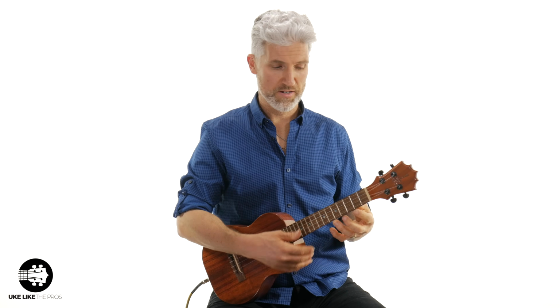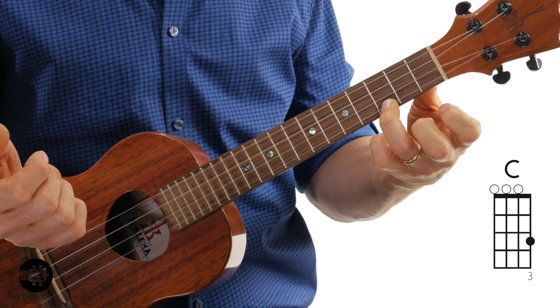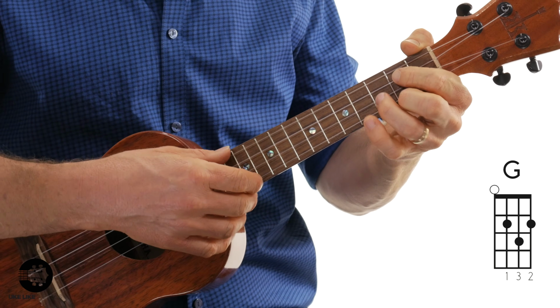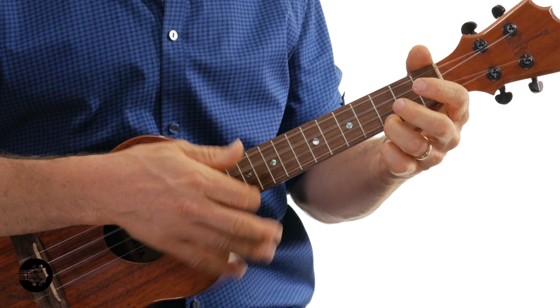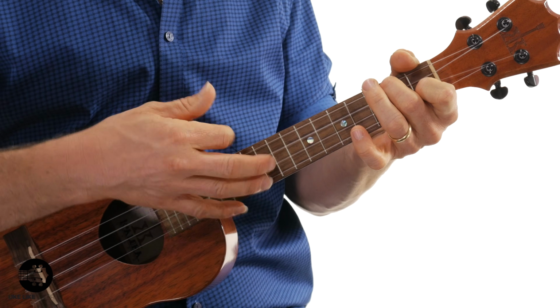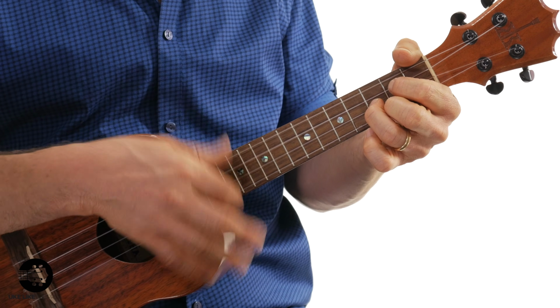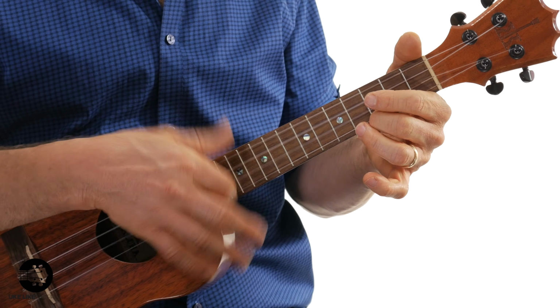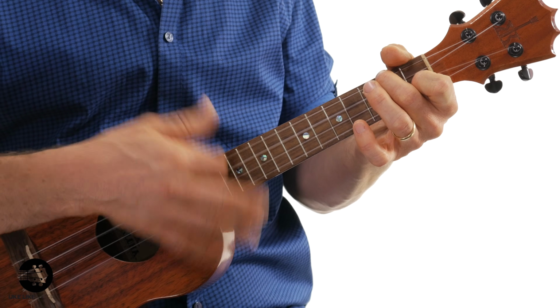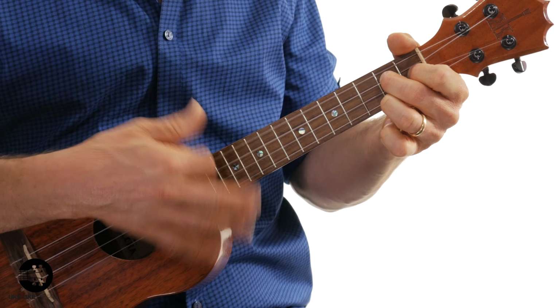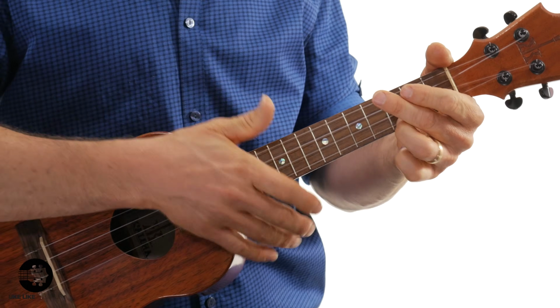Remember the chords we played here? We played these chord shapes. Okay, I'm going to play the same thing here. Now you can hear the difference. Here we go. So notice overall that this tenor sounds higher, right? It sounds higher, not only because of the high G and the different tuning, but also the body size.